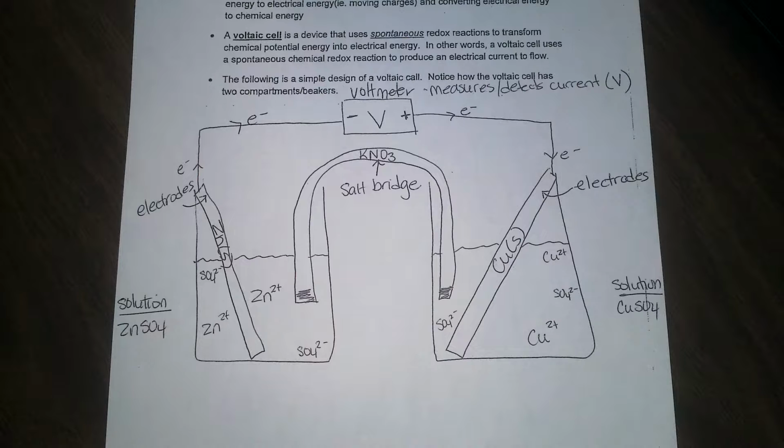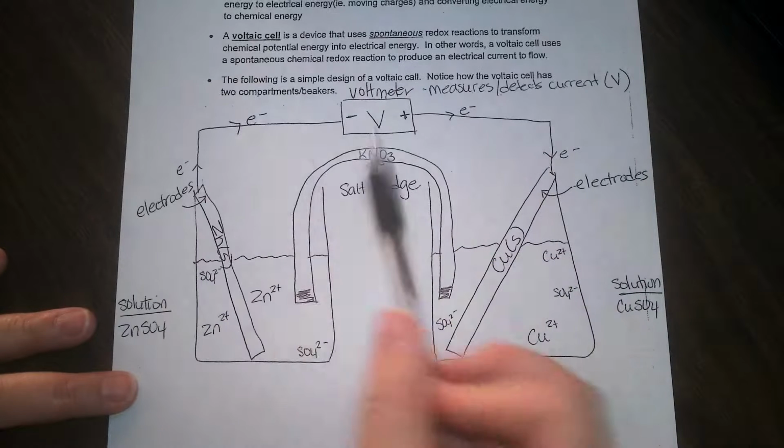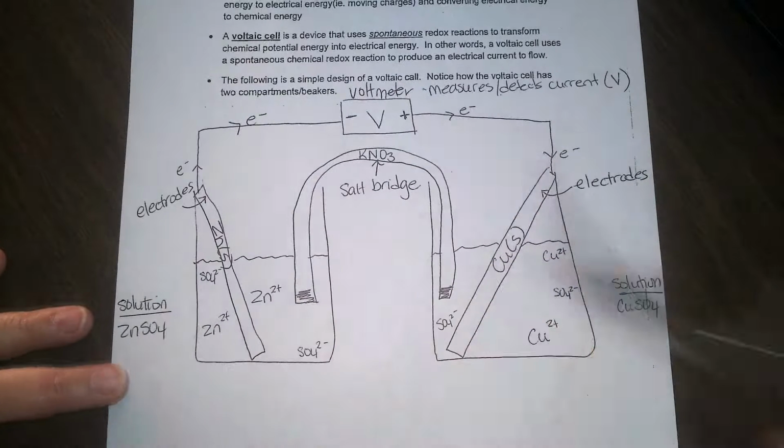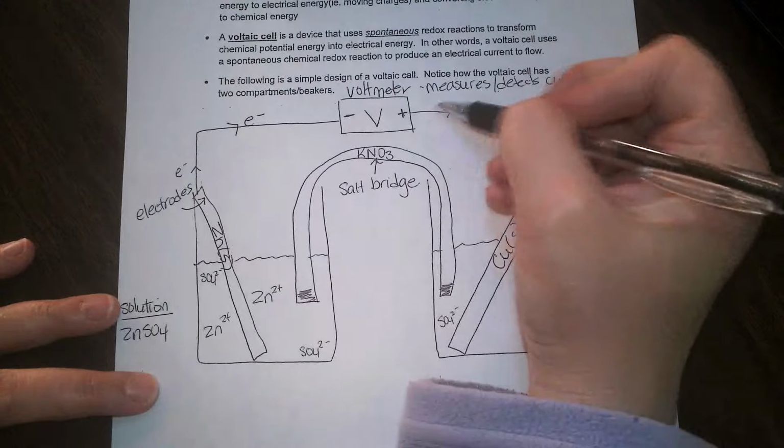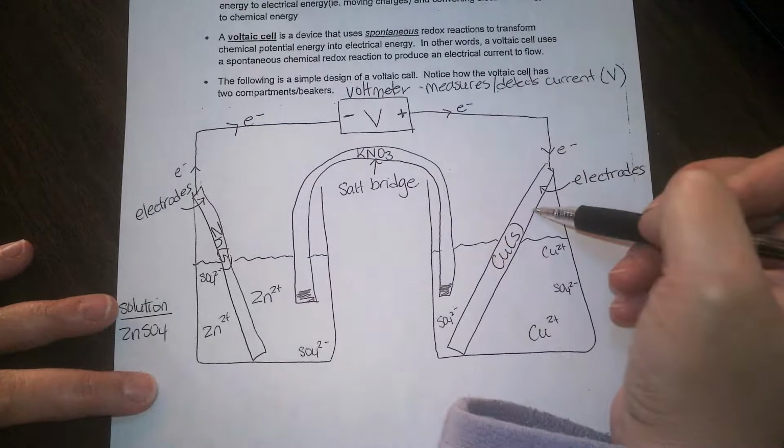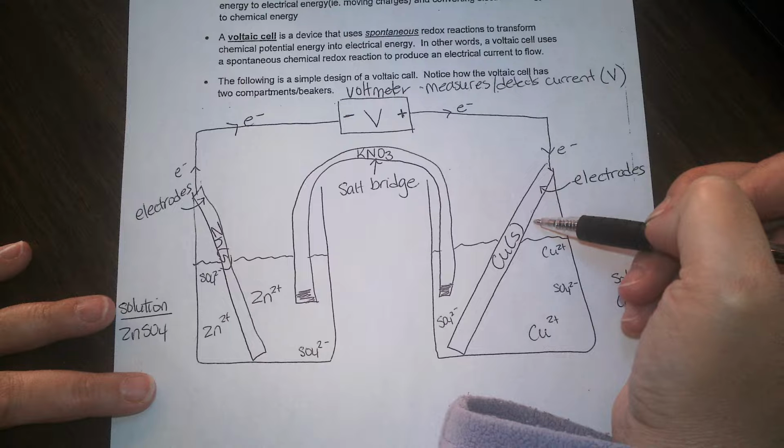Okay, remember what we said? We said that a voltaic cell is a spontaneous reaction. When we look on page 7, which is the higher, Declan? Yeah, but it does flow this way because we want them to be attracted to this electrode. We got it. We're good.